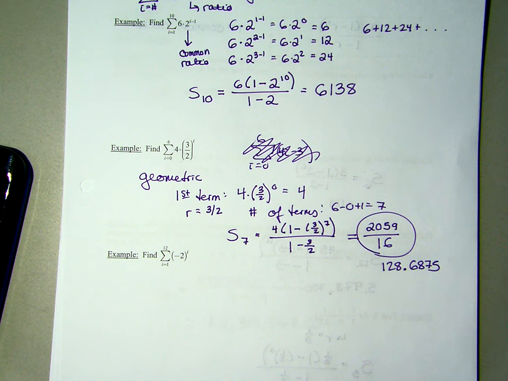Negative number from the last one. That seems reasonable. Well, then the issue is, how many things are in it? Number of terms, same as yesterday. It's top minus bottom plus 1. That will give you the number of terms. That's all we're doing. How do you type it in? So I would do 1 minus parentheses 3 halves to the 7. There are 7 terms.